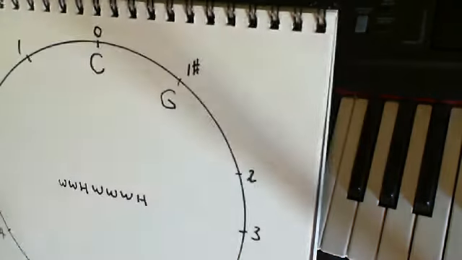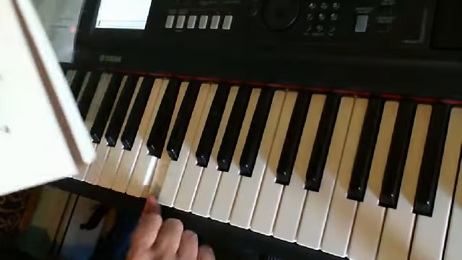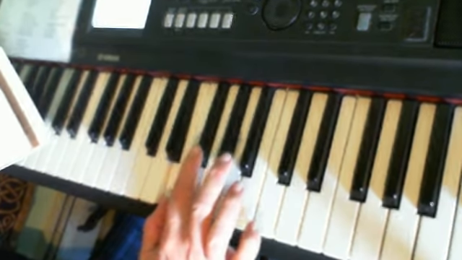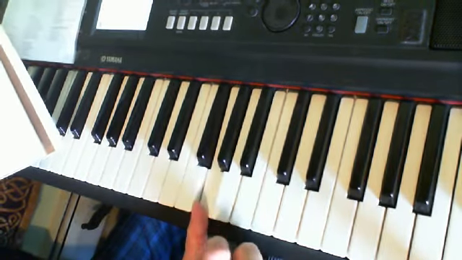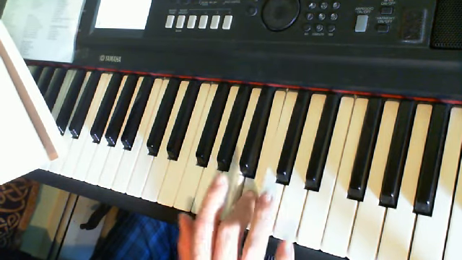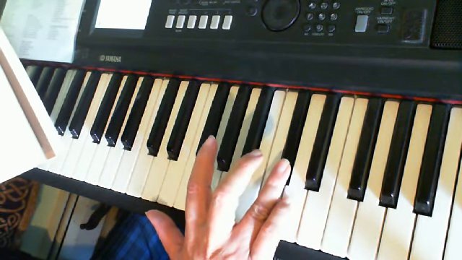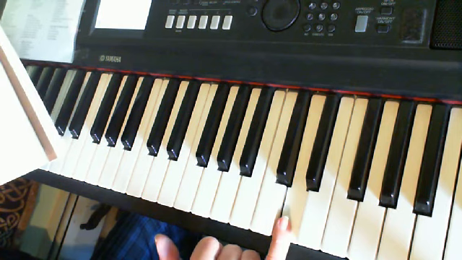And we have to follow this pattern, remember. So we go whole step, half step, whole step, whole step, whole step, half step.